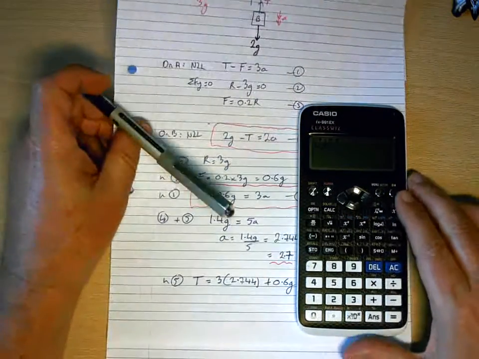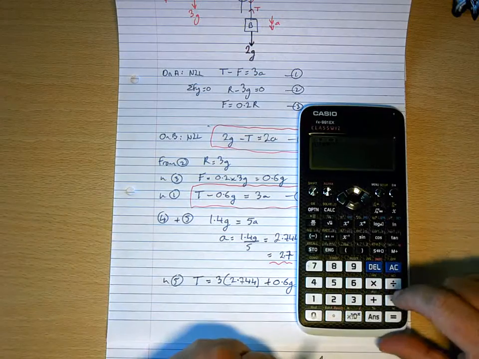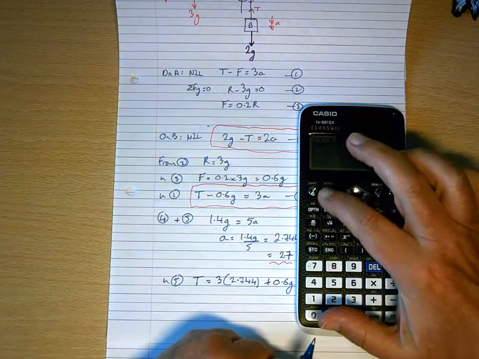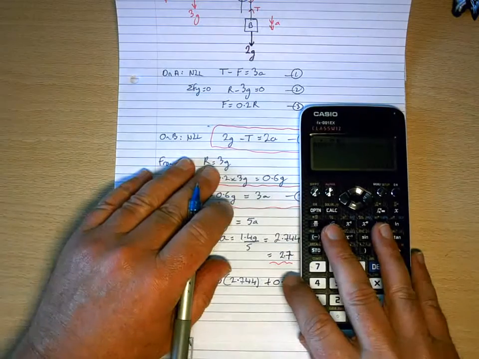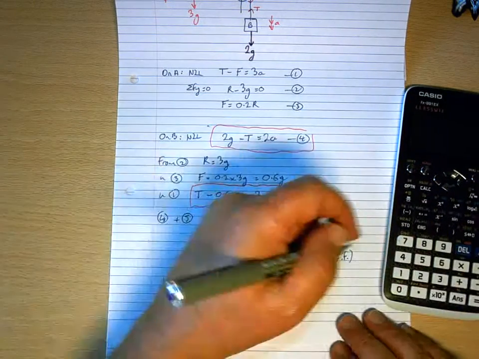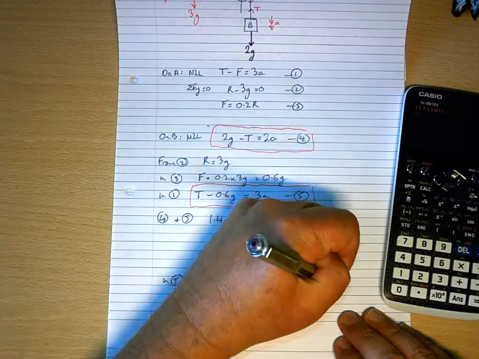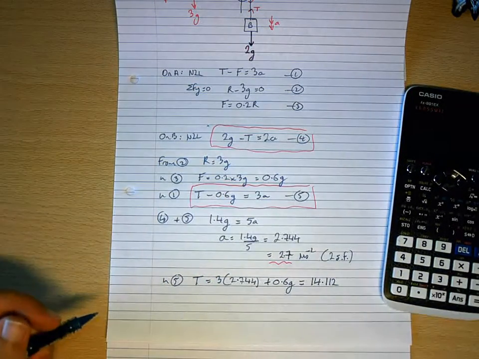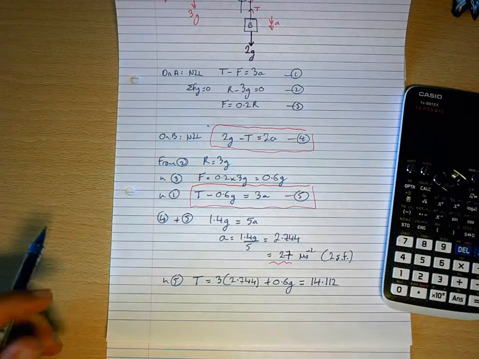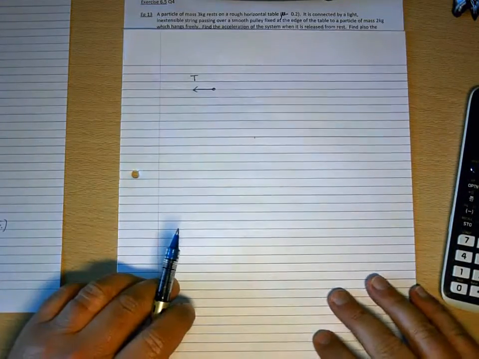On the calculator, 2.744 times 3, then add 0.6G. So the tension in the string is 14.112. Sorry about the dog. Lady, shut up. So the tension in the string is 14.112.